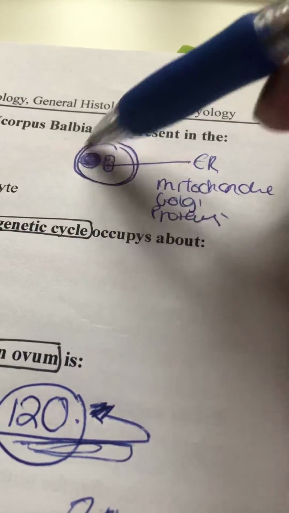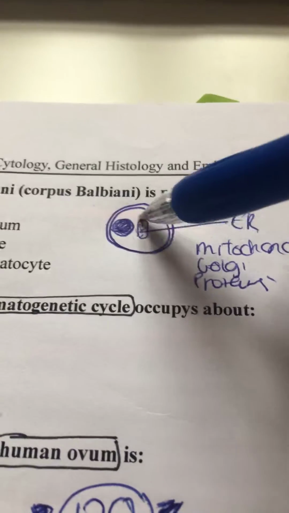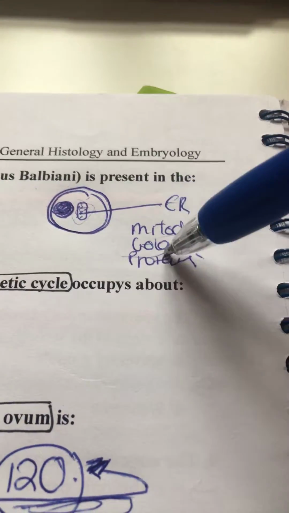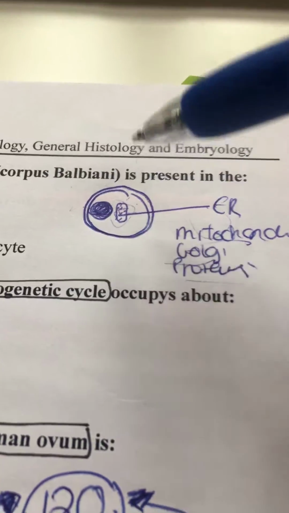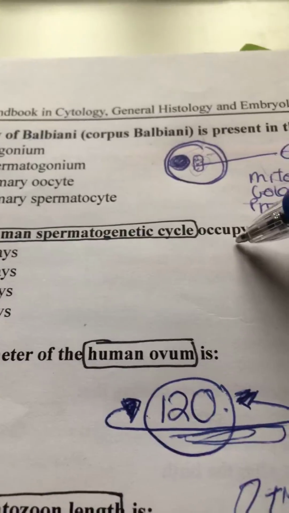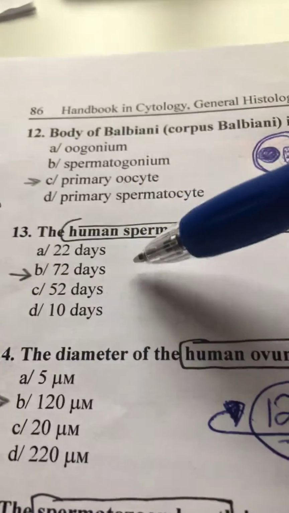Here's the primary oocyte, it's round, and here's the spherical nucleus. Next to the spherical nucleus, right adjacent, is this body of Balbiani, which just has the membrane organelles: the mitochondria, the Golgi, the proteins, and the endoplasmic reticulum are within the body of Balbiani. The human spermatogenetic cycle occupies about 72 days. It's a fact. It occupies 72 days.